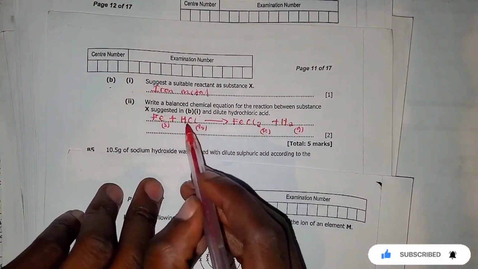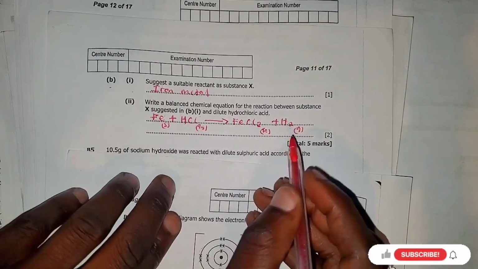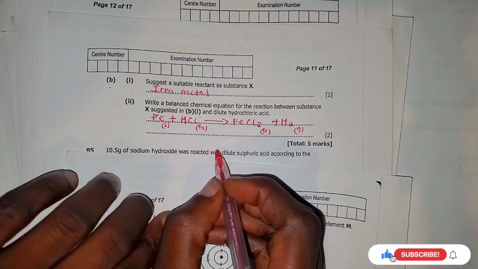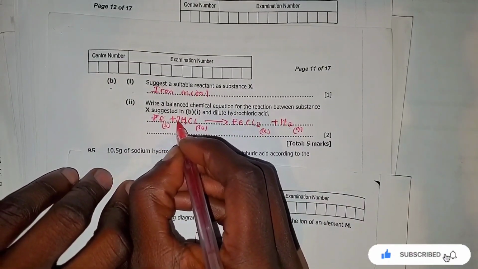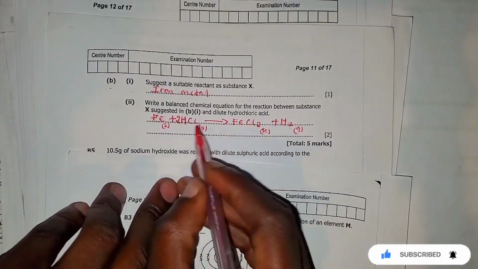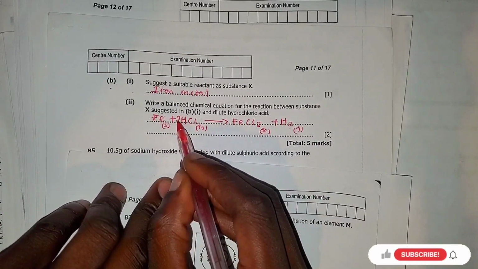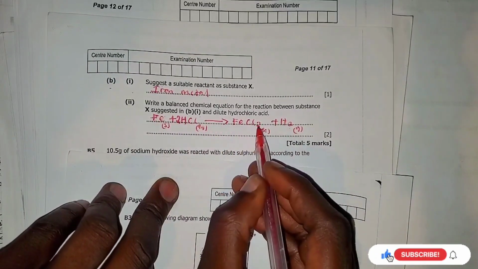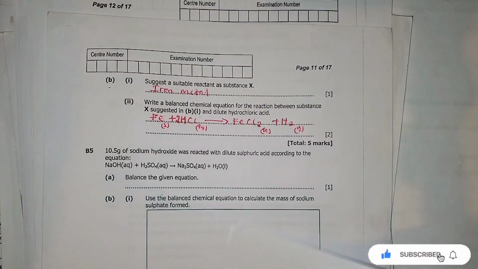The number of hydrogen atoms here is 1, and here it is 2. So since when balancing you should use a pencil because the coefficients tend to change, let's put a 2 there. The number of chlorine atoms is 2 because of this 2 in front, so also 2 here. So this equation is balanced. Thank you so much.